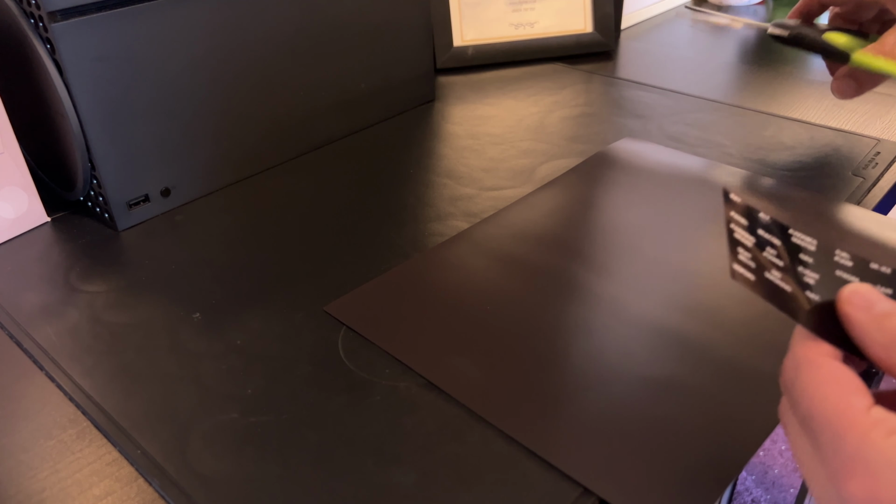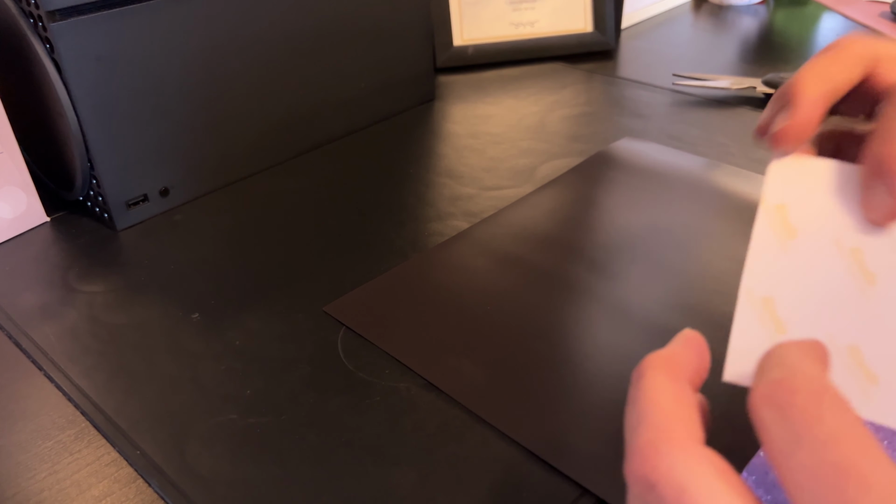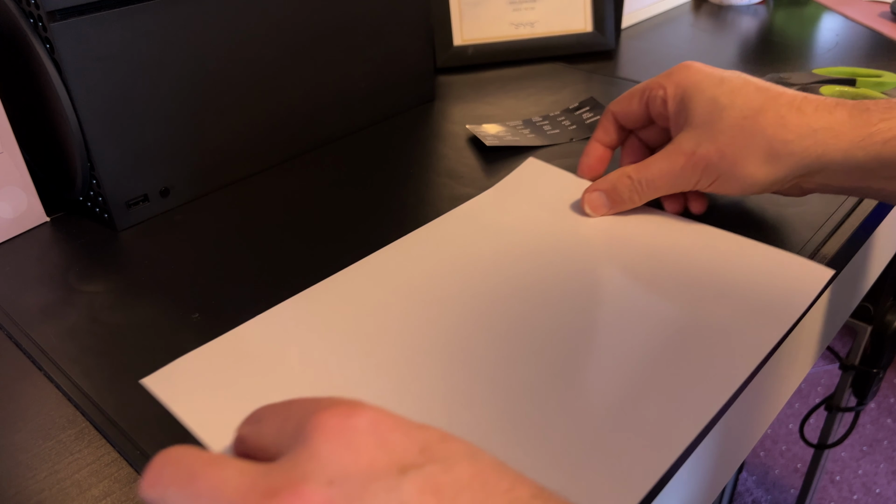Turn the self-adhesive sheet over and just peel back the backing so you can affix your printed labels to the back of the sheet.